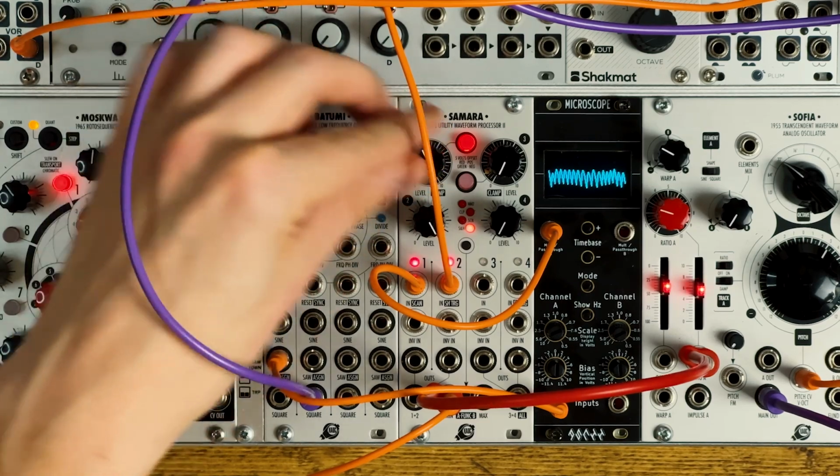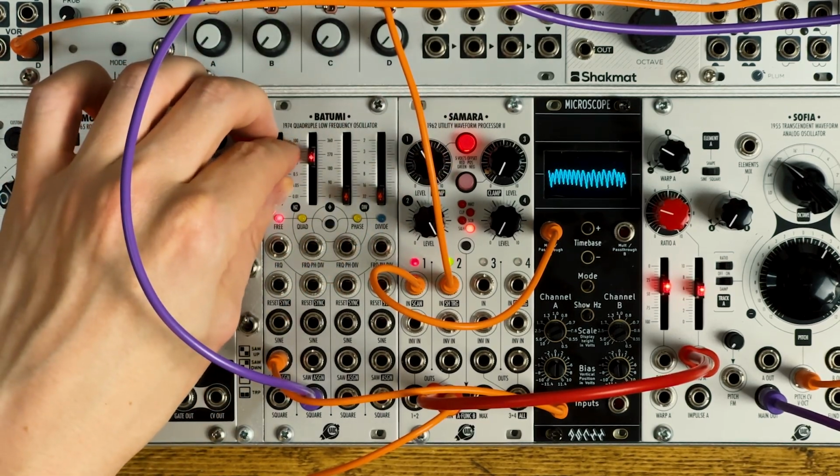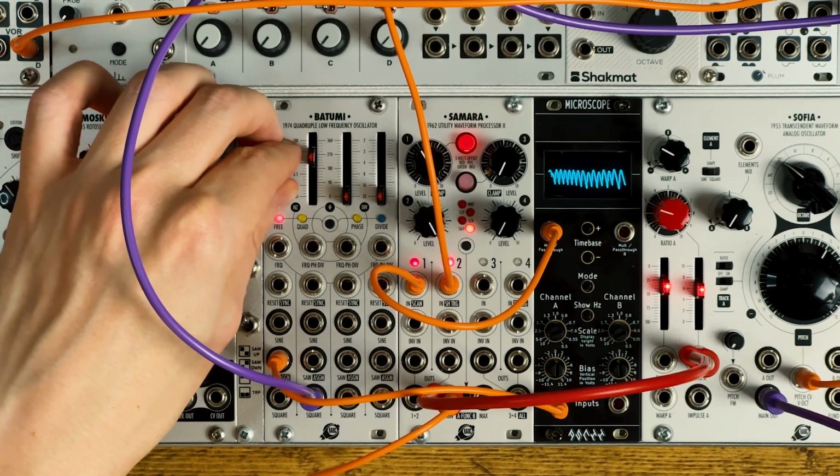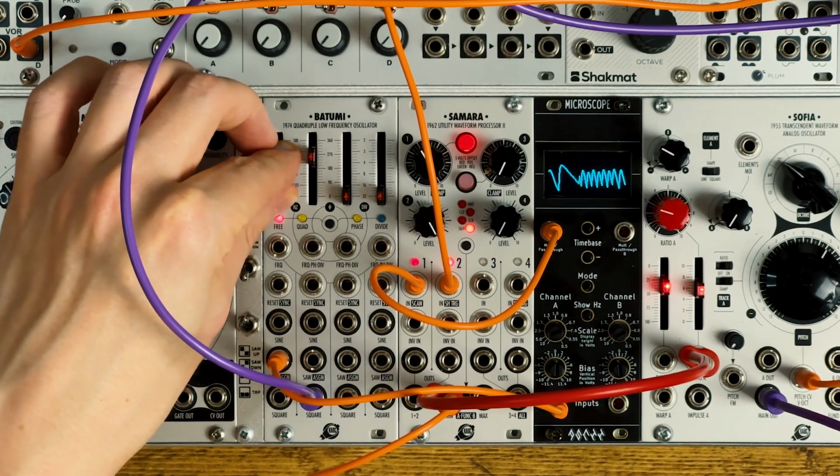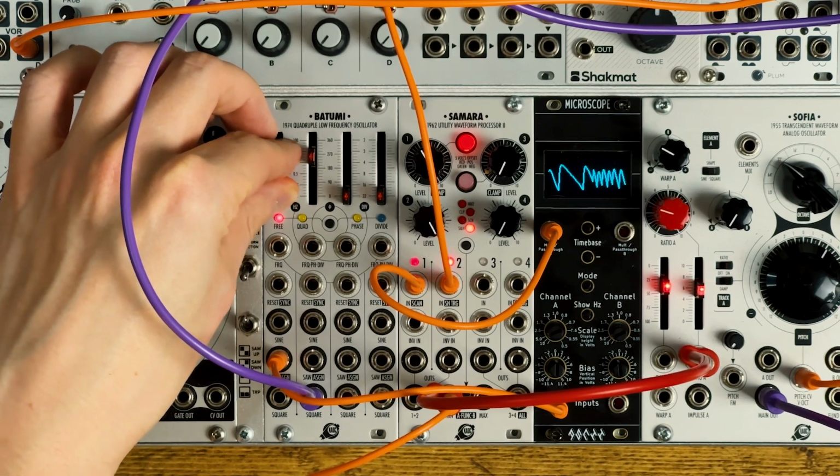So by picking a nice scale, playing around with the range and the rate of that descending saw, you can either get lots of notes in the pattern.